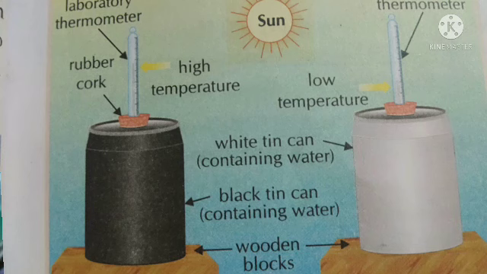But when both cans are placed in bright sunshine, the water in the black can is at a higher temperature than in the white can. It is mainly because of the color.